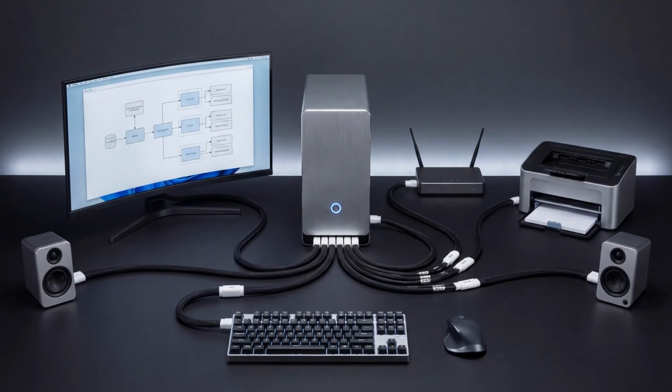Our desktop computers are very similar to ComfyUI because they are both built around the idea of connecting specialized components together, where each one does a specific job. The CPU acts like the central processor, just like the sampler or the model does the main work in ComfyUI. The monitor is like preview and output nodes that show results. The keyboard and mouse are inputs, just like prompts and parameters. Printers and speakers are output devices, like save image or audio nodes. Routers handle communication, similar to data links between nodes.